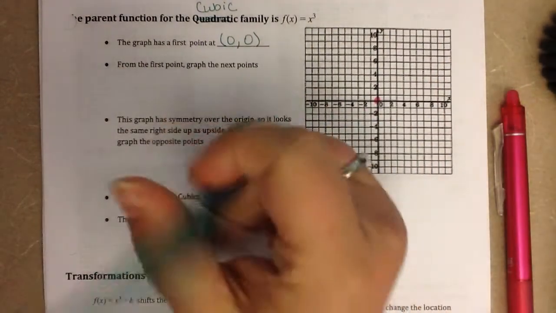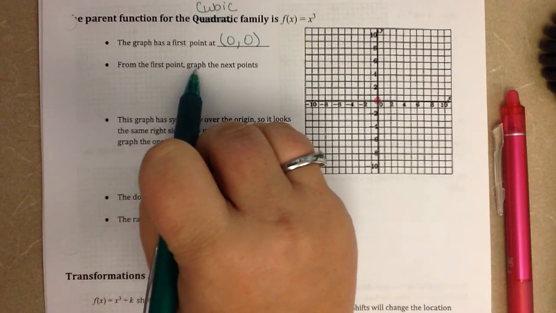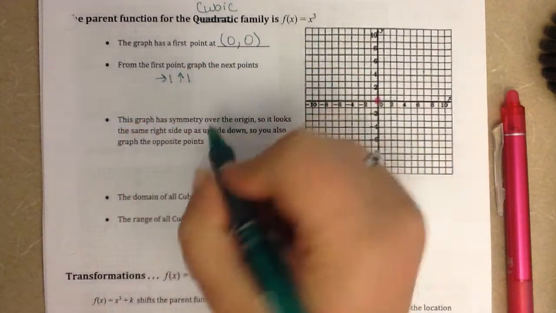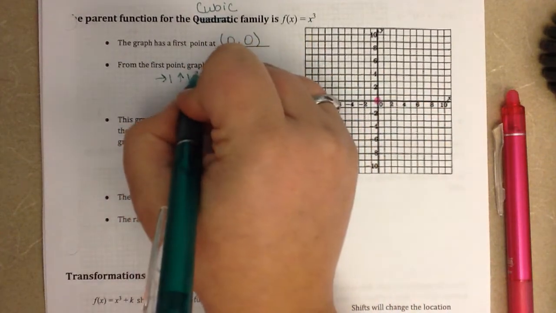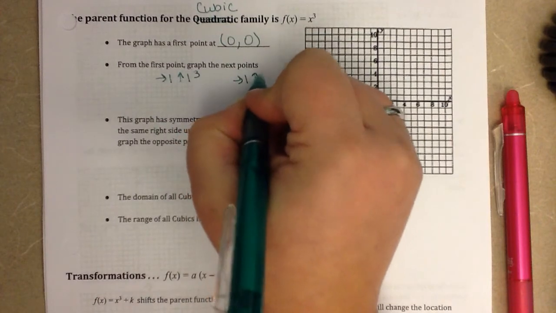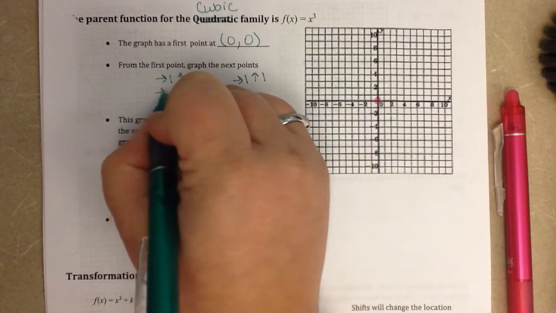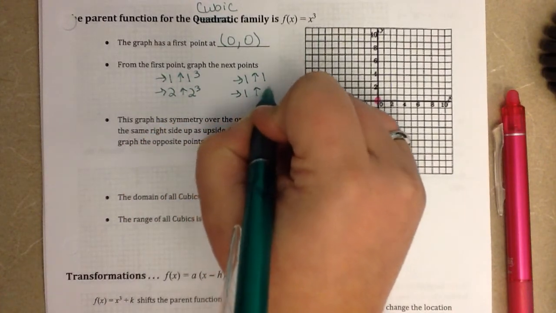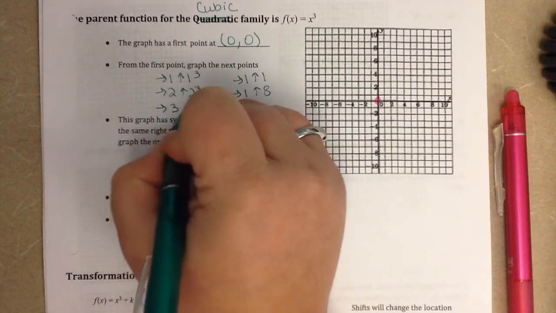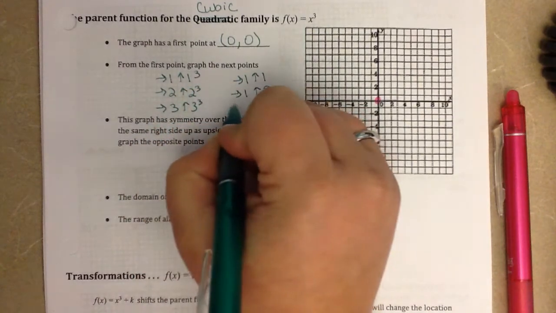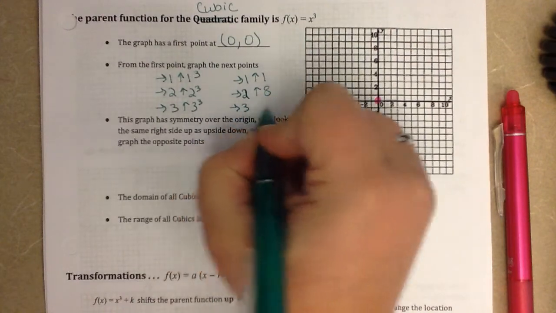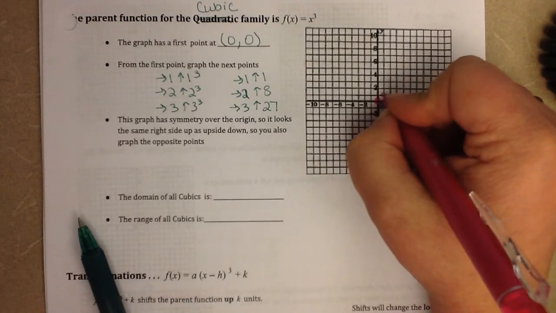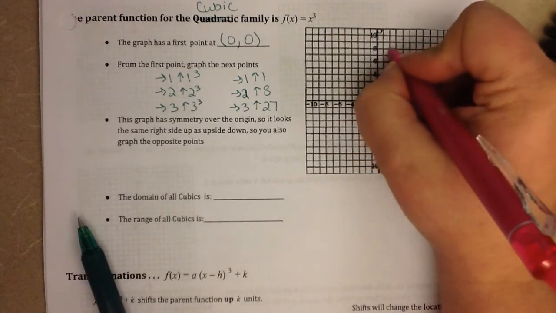Then from that first point, kind of like a parabola, you graph some next points. So we go over 1 and then we go up 1 to the third because it's cubic. So 1 to the third is 1. So we'll go over 1 and up 1. Then we go right 2 and up 2 to the third. So we'd go over 2 and up 8. And right 3 and up 3 to the third. So over 3 and up 27. That one won't usually be on our graph. So far it looks like this.